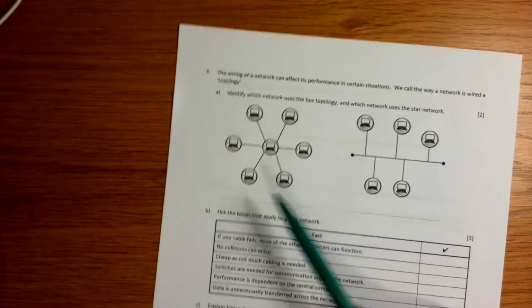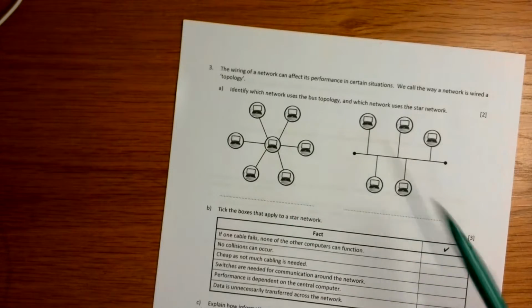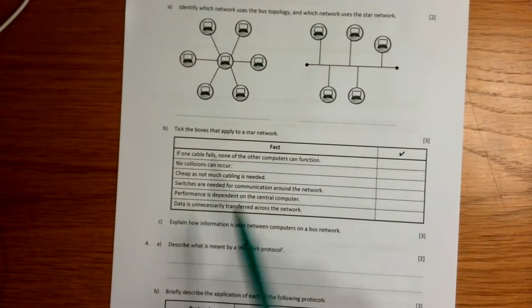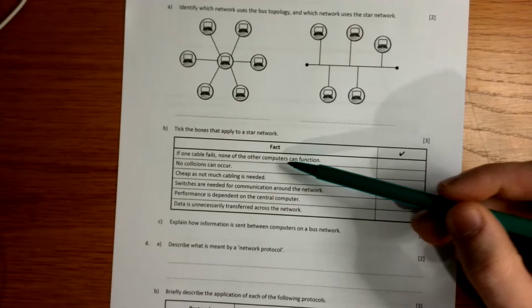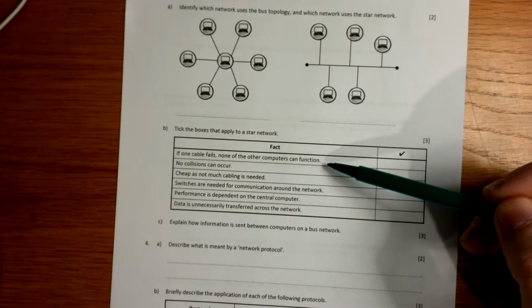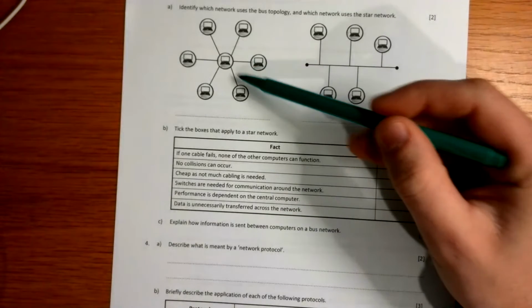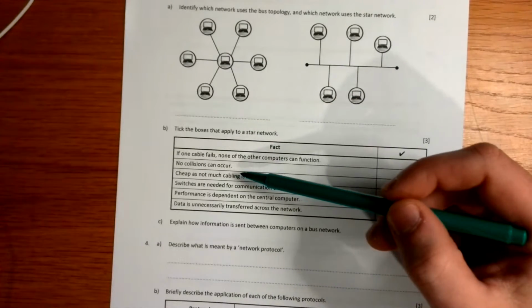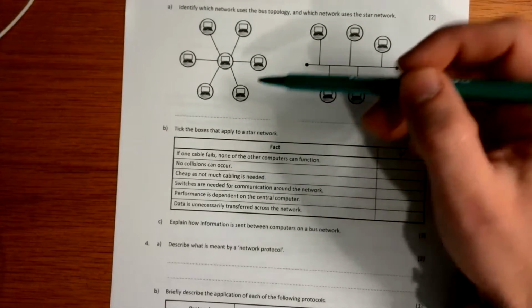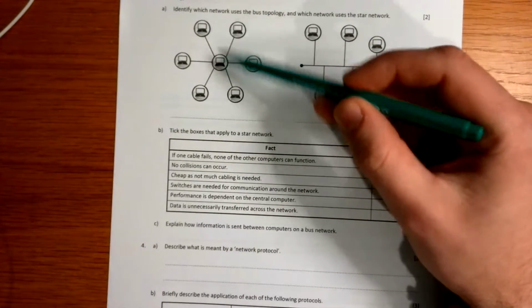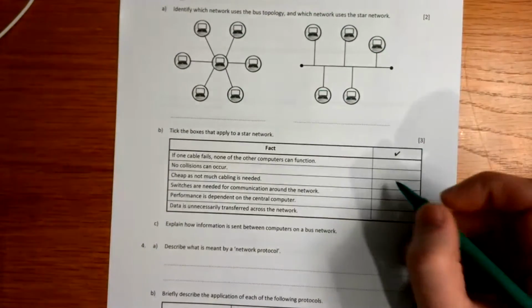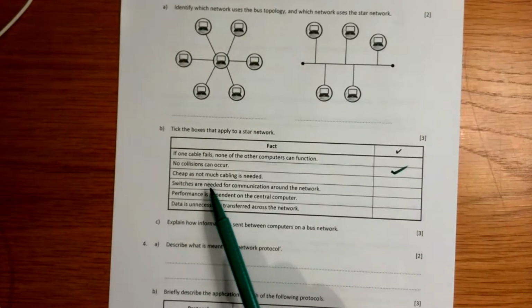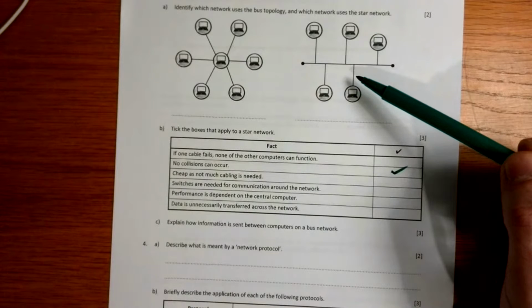2 different types of topology. We know that one is a star and that one is a bus. Tick the boxes that apply for a star network. If one cable fails, none of the other computers can function. Well, we know that's not true, because a star can continue to function if one of the cables fails. No collisions can occur. Well, that is true, because actually no collisions can occur between the two devices, so we'll go for that one. And it's 3 marks, so it's got to be 3. Cheap, there's not much cabling. Well, that's wrong because the bus is cheaper.